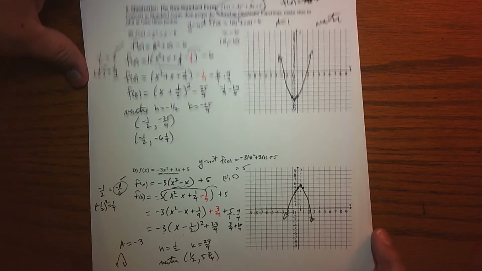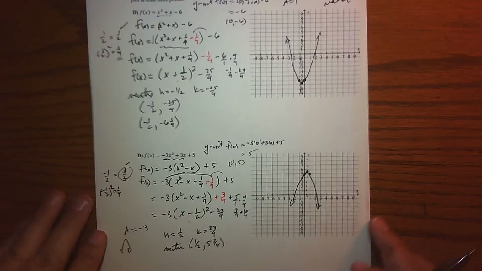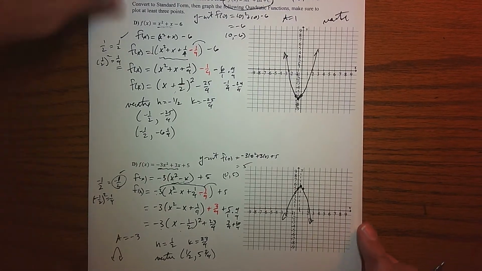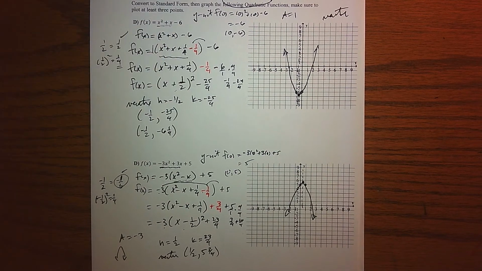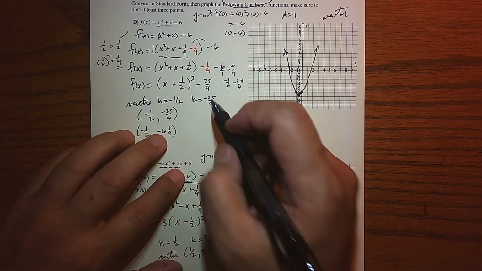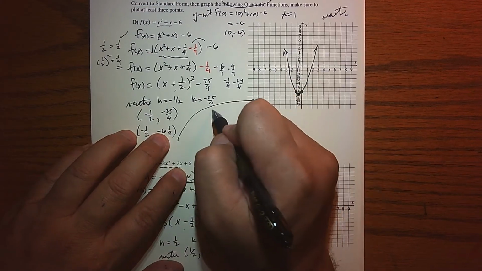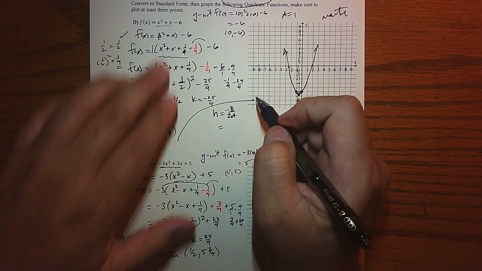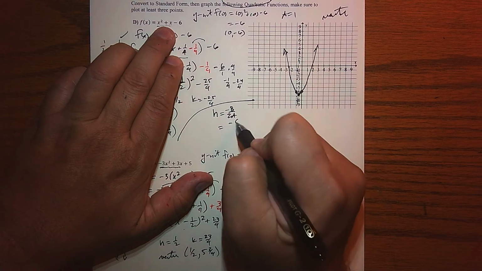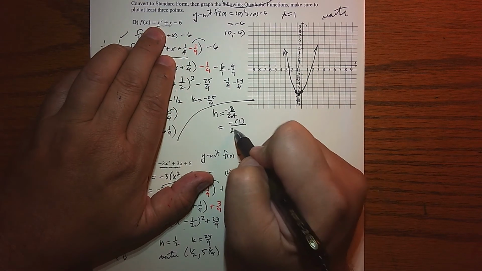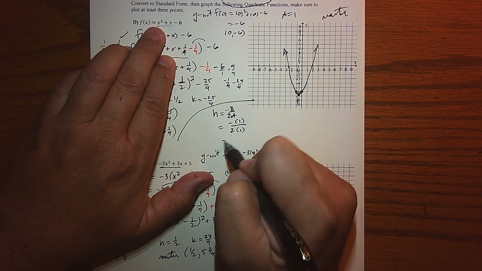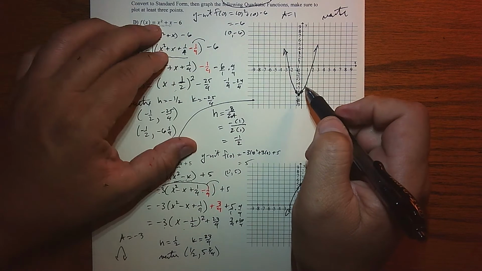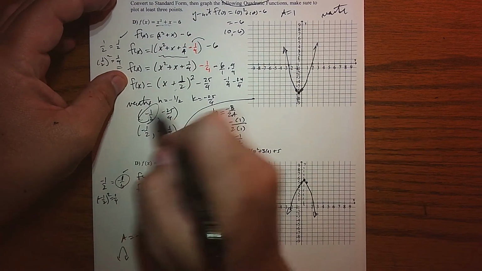So what about these harder ones? Well, same thing, right? I've already done the hard work via the completing the square. Excuse me. So to find my h, if we're using the vertex formula, h is negative b over 2a. In this case, b is 1 and a is 1, and we end up with negative a half, which we knew.